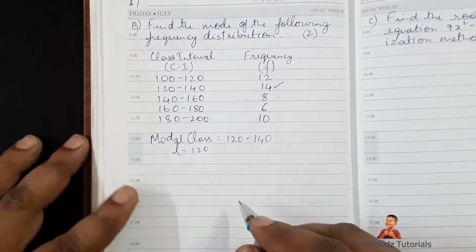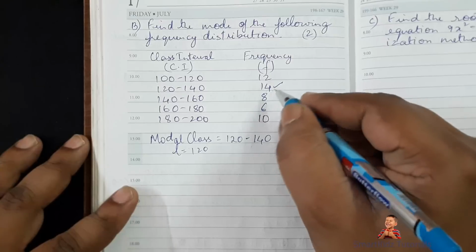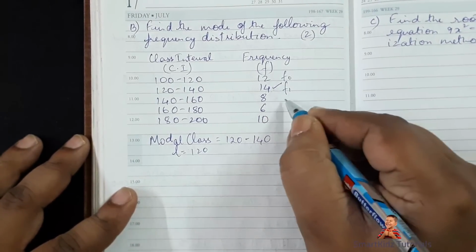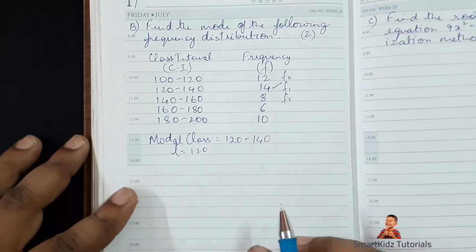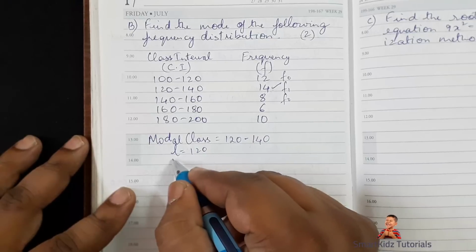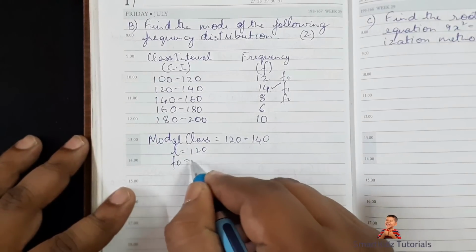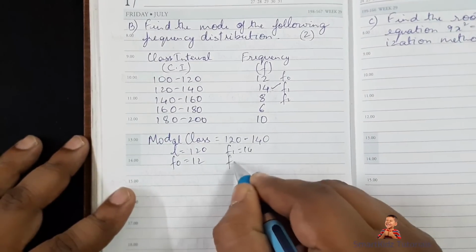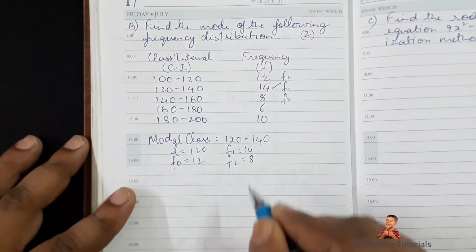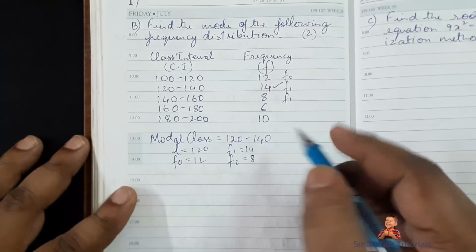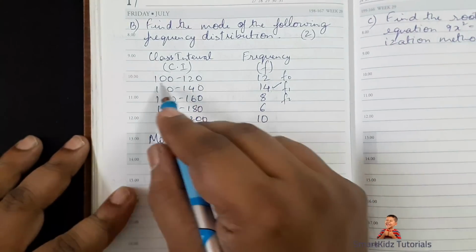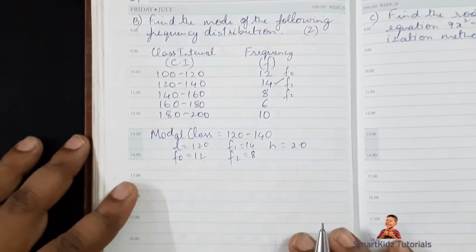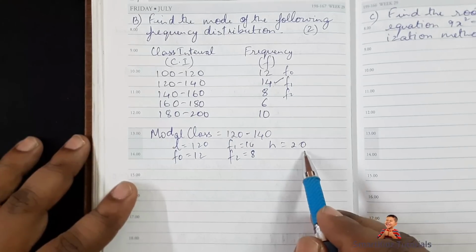And in that case, this will become f1, this will become f0, and this will become f2. Write it down over here. f0 is 12, f1 is 14, f2 is 8, and h is the class size. So 120 minus 100 gives us 20. So the class size is 20.